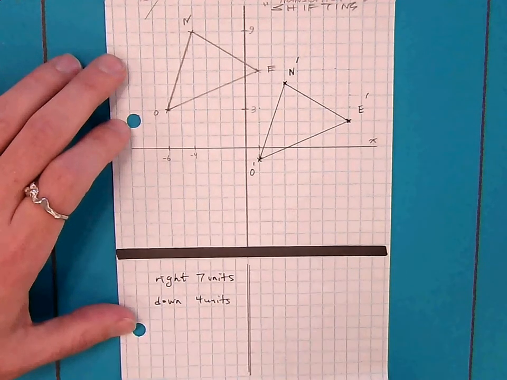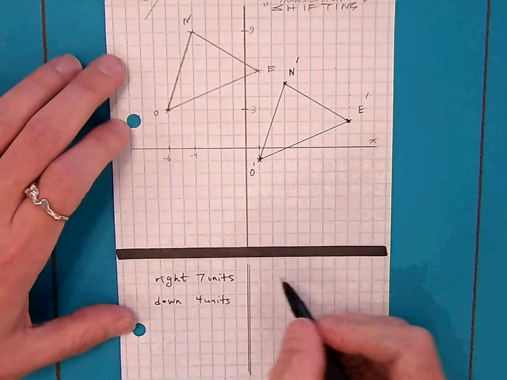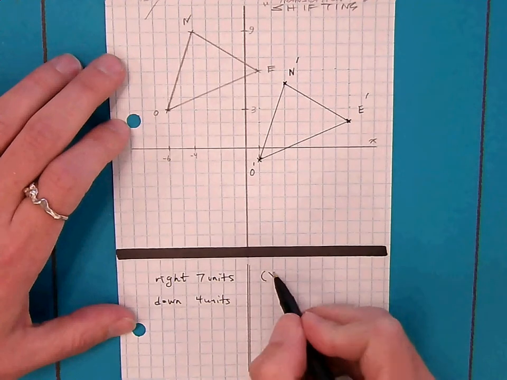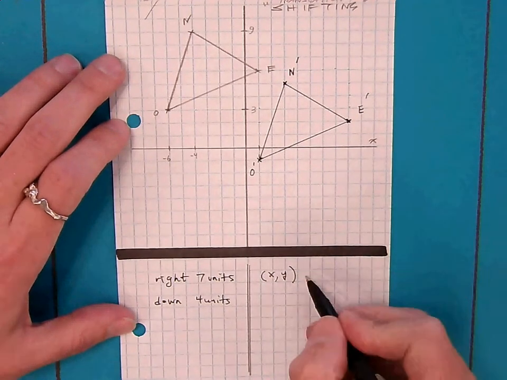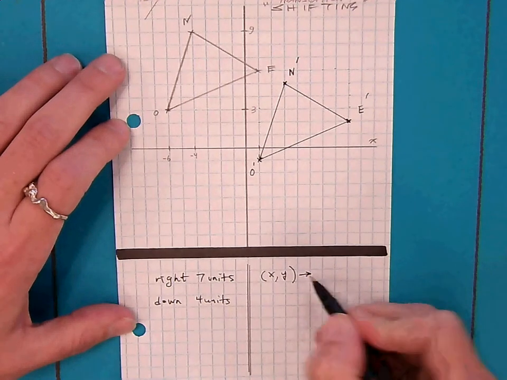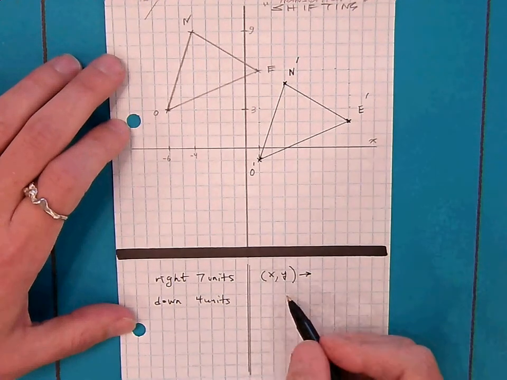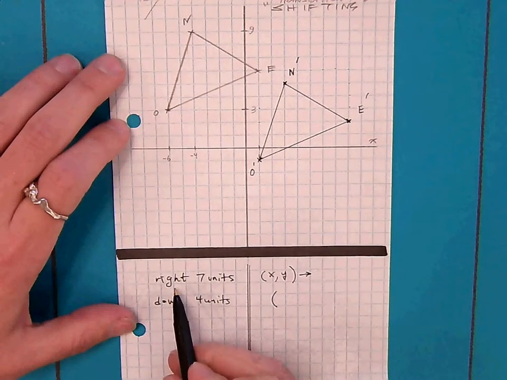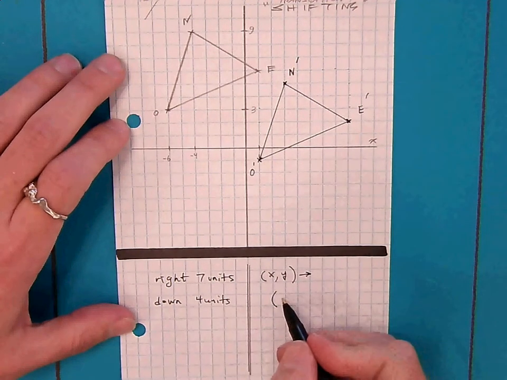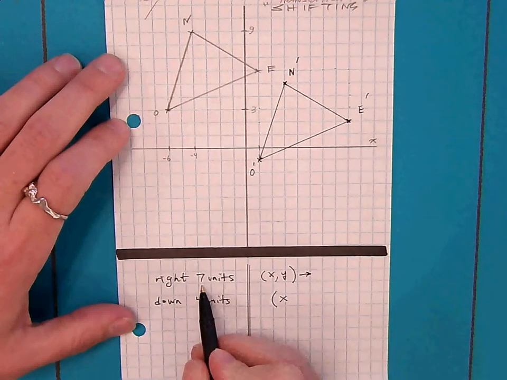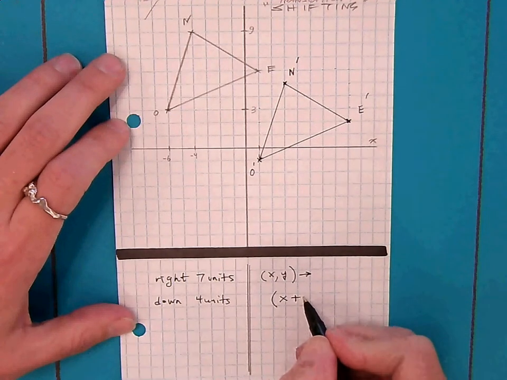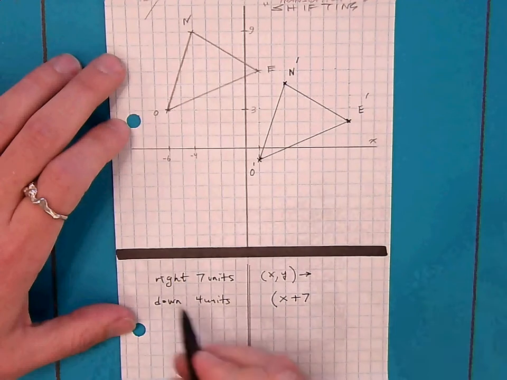If we use algebraic notation, this is what we do. We say that all points, generalizing it, that's x, y. Arrow means that we're going to apply a transformation. And what that would look like is right 7 units means that the x value, which we move left or right with x, we move horizontally, is going to move in the positive direction 7 units. When moving right is positive.